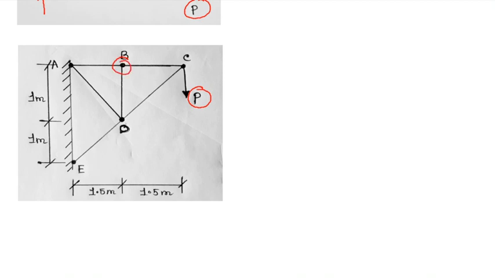The leftover joints are B and D. Joint B connects 3 members, right? Out of which BA and BC are collinear, so the third non-collinear member will be a zero force member. So we can write that BD will carry 0 force, that is, the force in member BD will be 0.